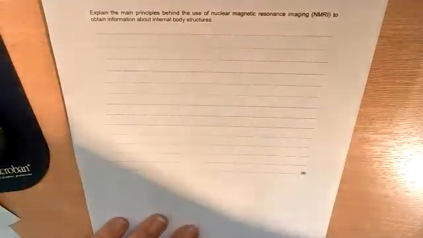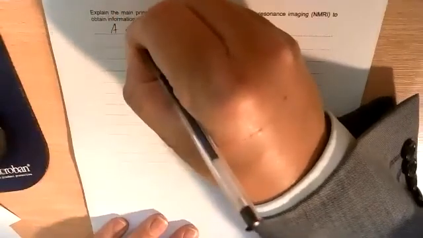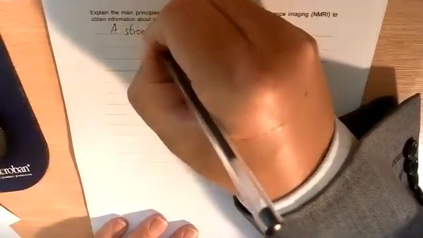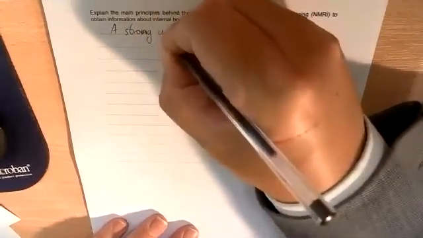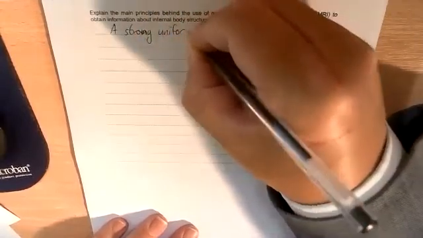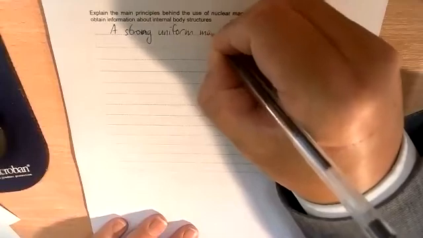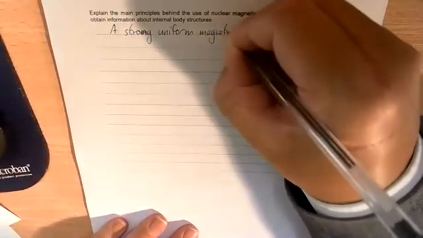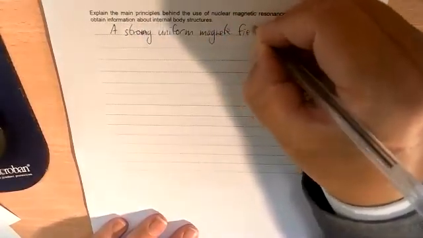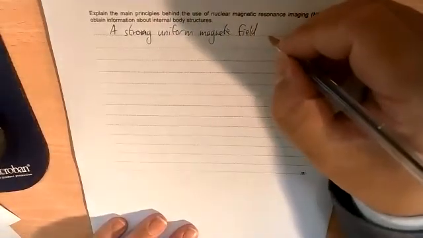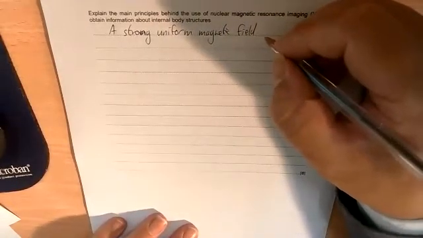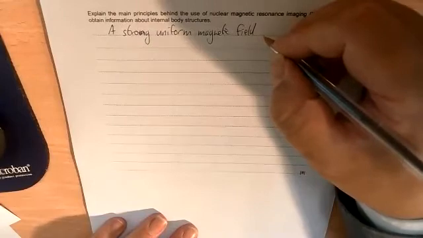Well, the idea is you start off with a strong magnetic field. Well, let's be precise, a strong uniform magnetic field. We know that that makes all the atoms point the same way. Well, we don't want to say point the same way, we want to be a bit more precise.